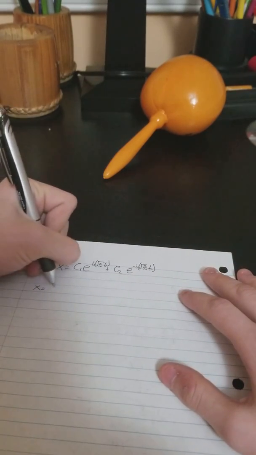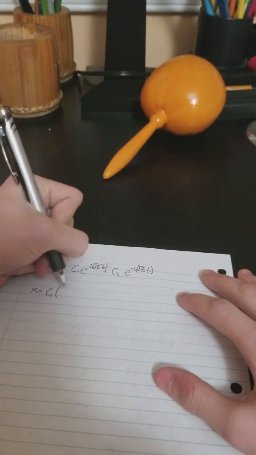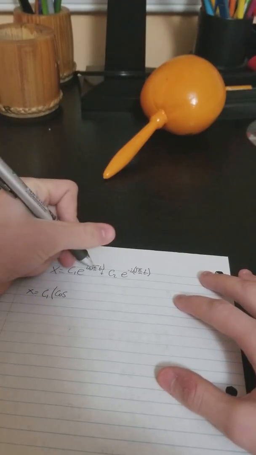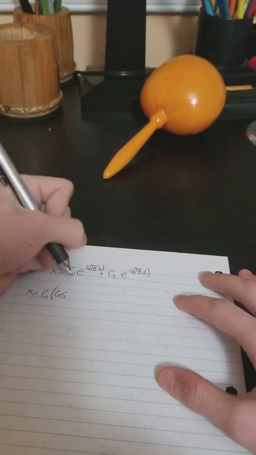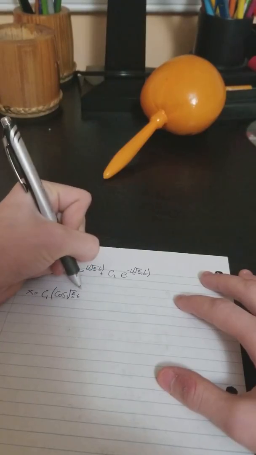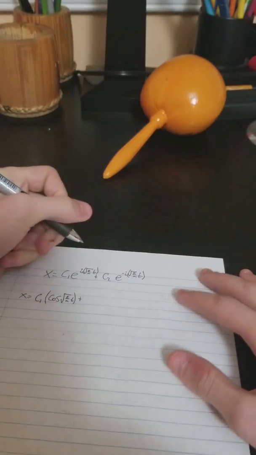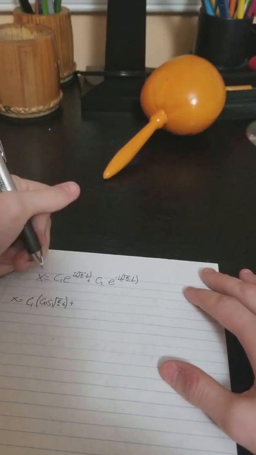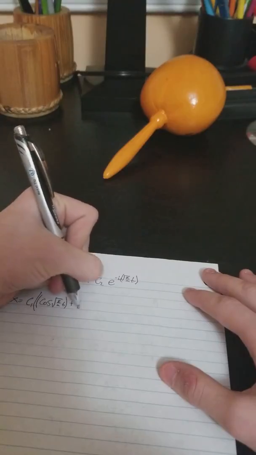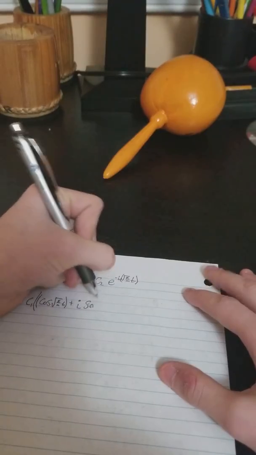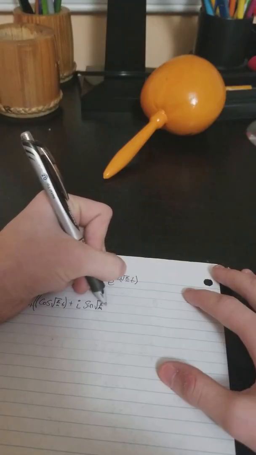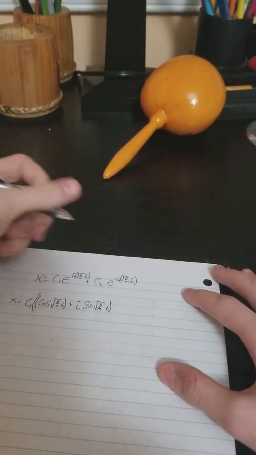So it'd be c1 times cosine of square root of k over m times t plus i sine of square root of k over m times t.